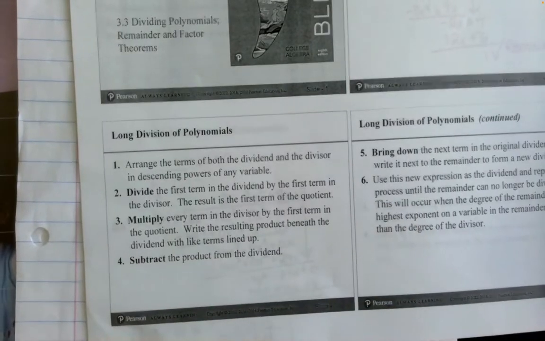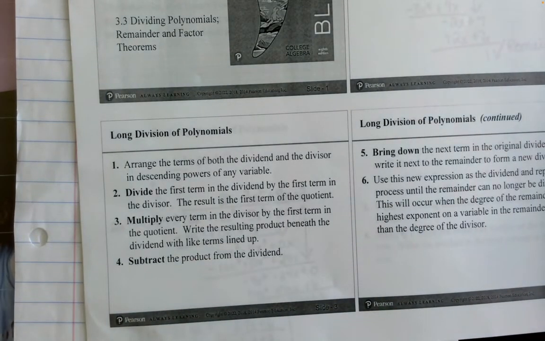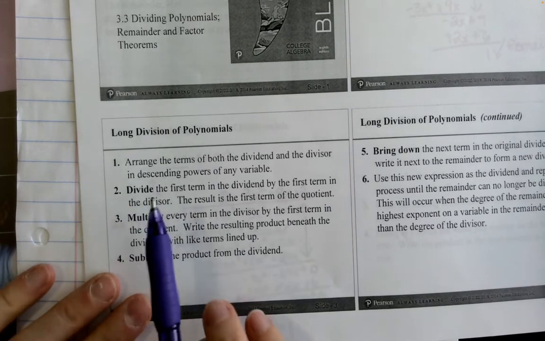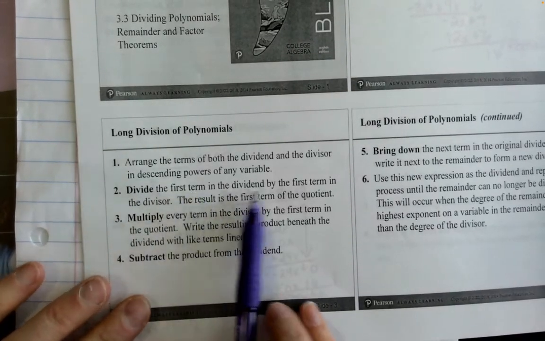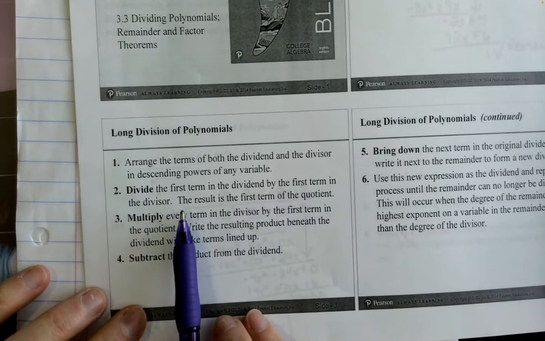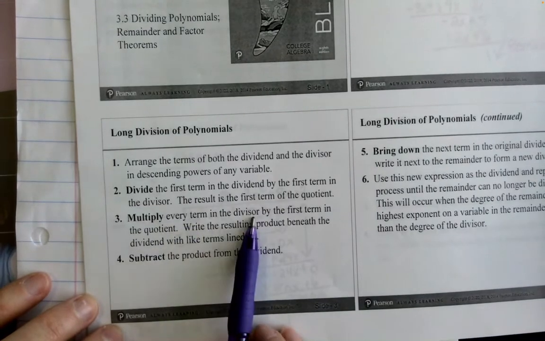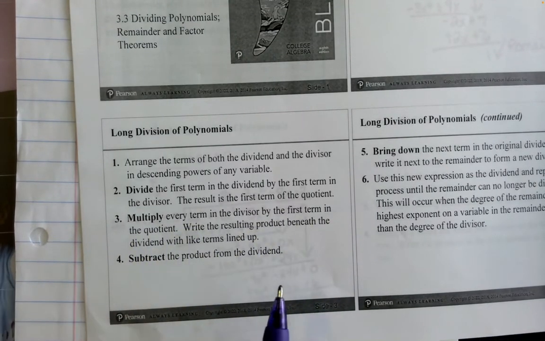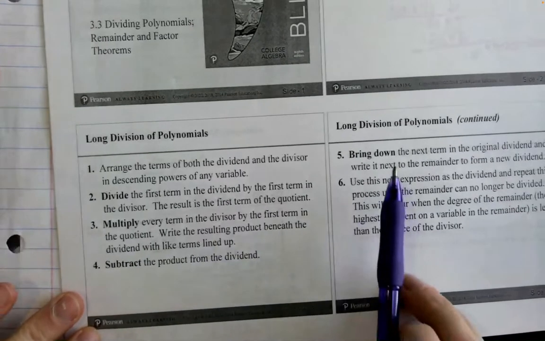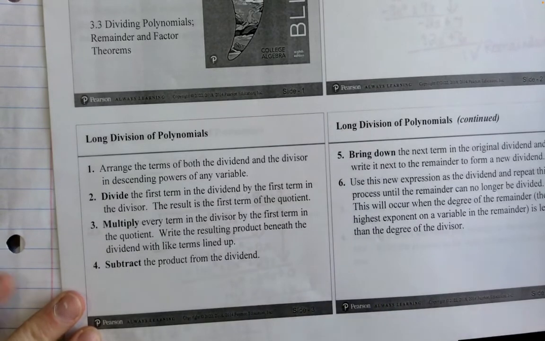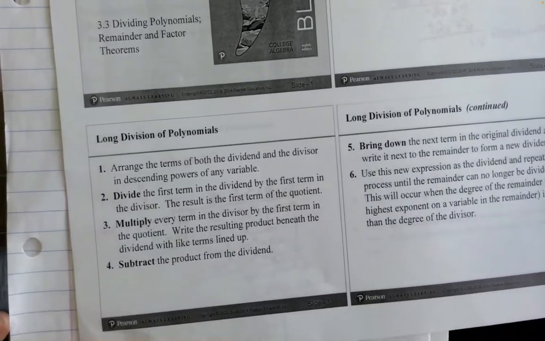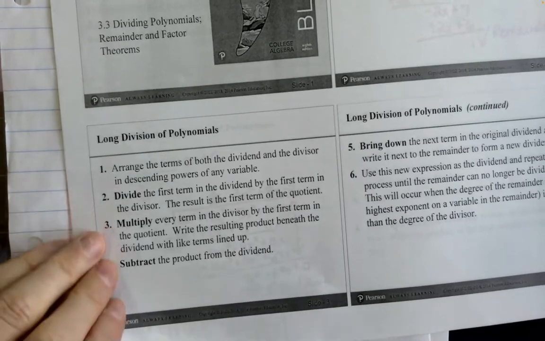Arrange the terms of both the dividend and the divisor in descending powers of any of the variables. So you'd want to put x cubed and then x squared and then x and then your constant. Then you're going to divide the first term of the dividend by the first term of the divisor. The result is the first term of the quotient. Then multiply every term by the divisor and then subtract. And then you'll bring it down. This is very similar to dividing regular numbers. You do the same thing.